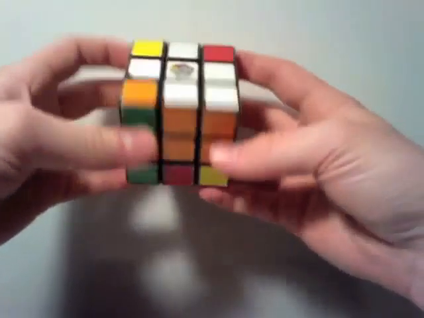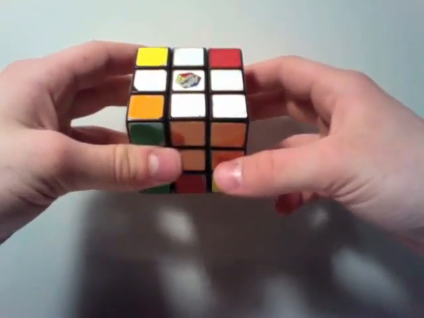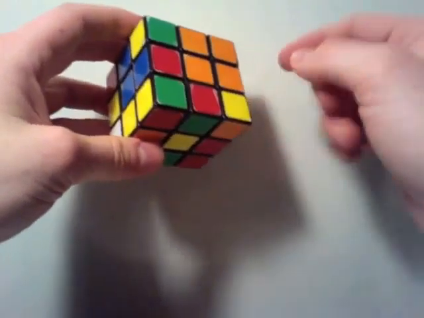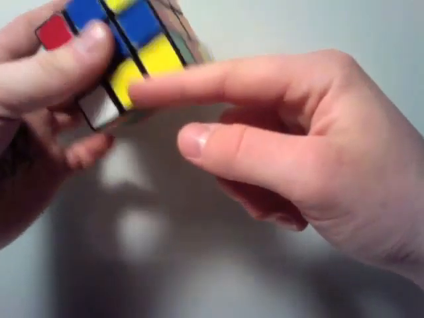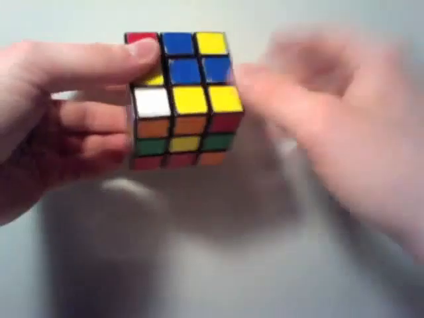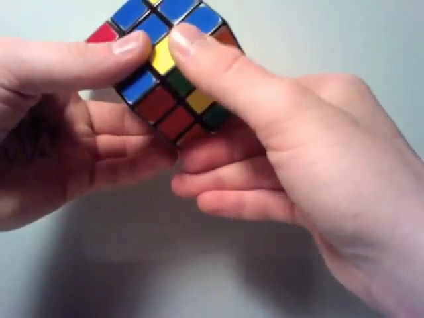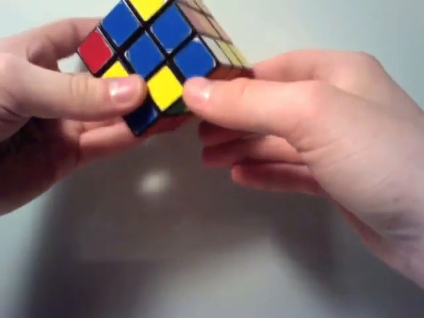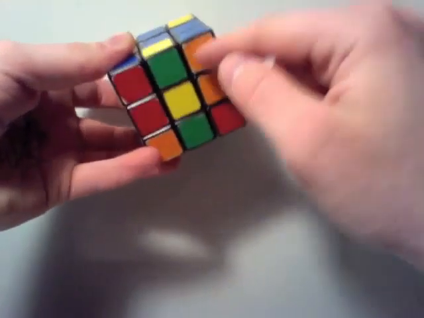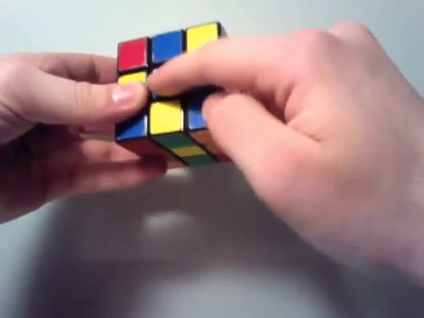The next step is to solve the corners in the top layer. To do that, find a corner in the bottom layer that belongs in the top layer. So in this case, we'd have to have a white piece. So here's one. I'm going to rotate it to where I want it to go, and I know where I want it to go because it's got white, blue, and orange, which means that it has to go here.